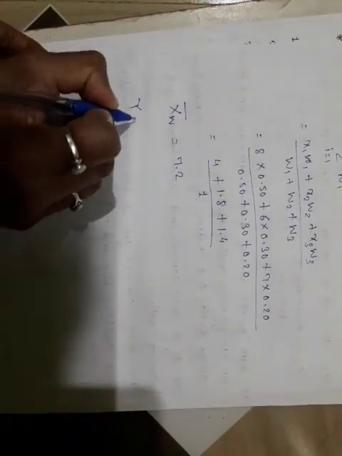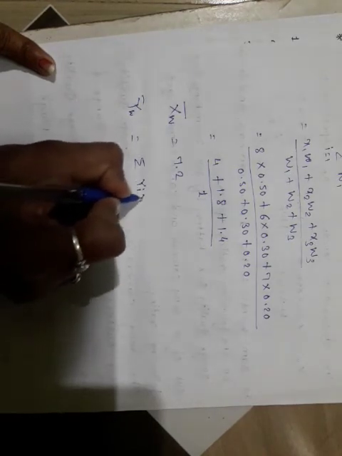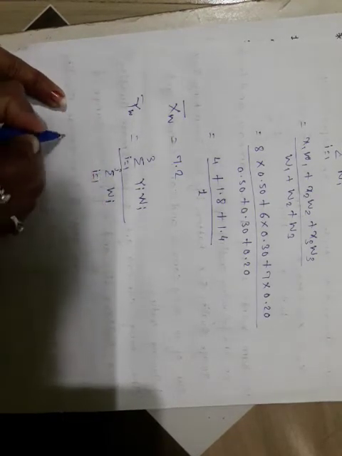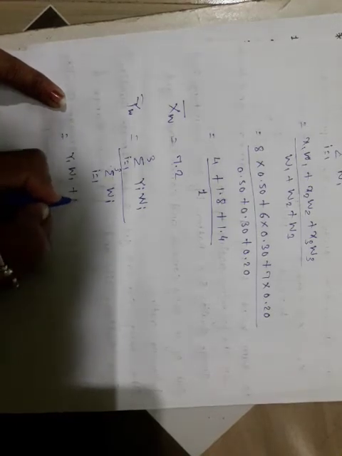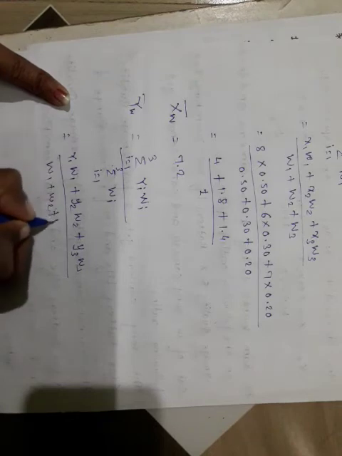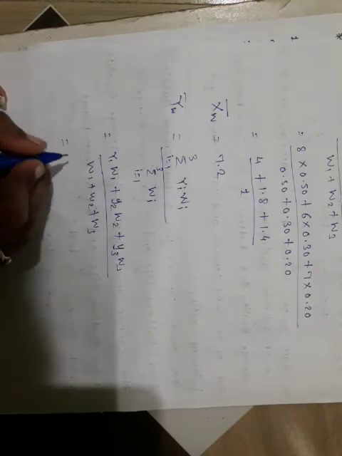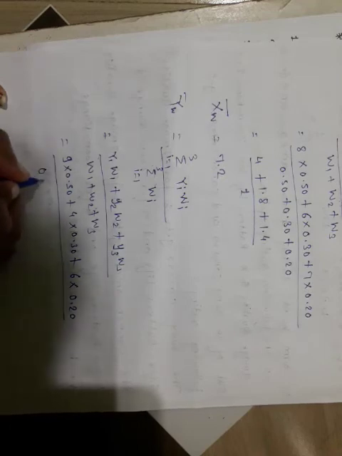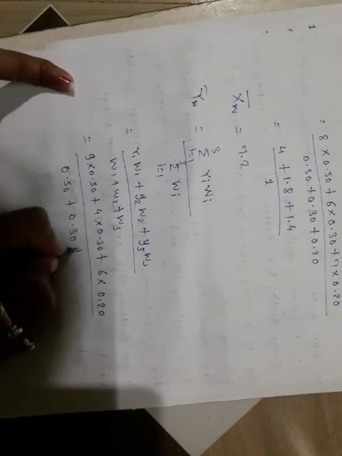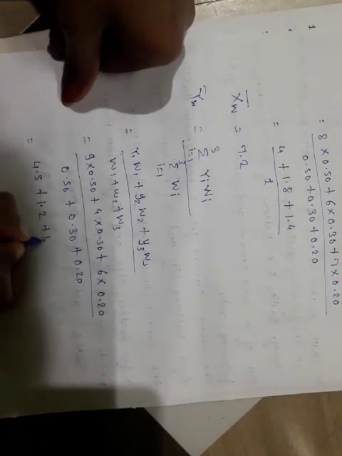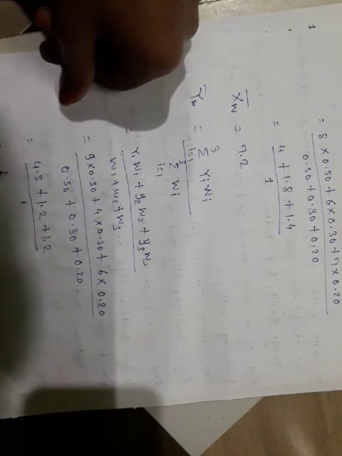Next, the weighted mean for Canon camera is summation of yi wi, i running from 1 to 3, divided by summation of wi, i running from 1 to 3, which is equal to y1 w1 plus y2 w2 plus y3 w3 divided by w1 plus w2 plus w3, which is equal to 9 into 0.50 plus 4 into 0.30 plus 6 into 0.20 divided by 0.50 plus 0.30 plus 0.20, which is equal to 4.5 plus 1.2 plus 1.2 divided by 1, which is equal to 6.9.